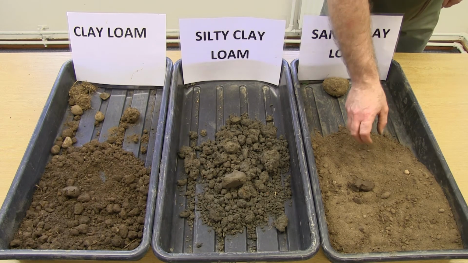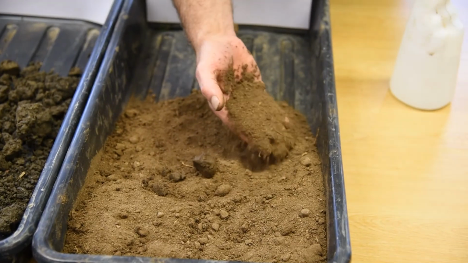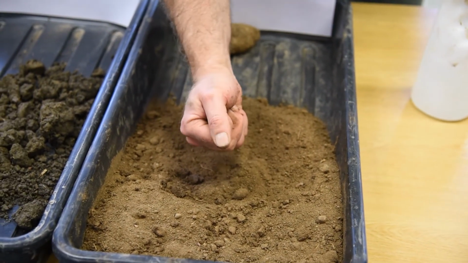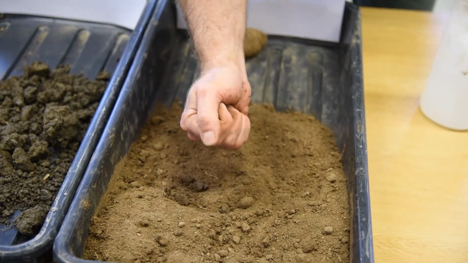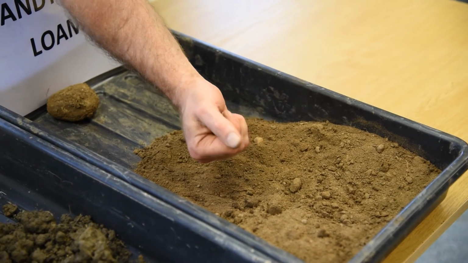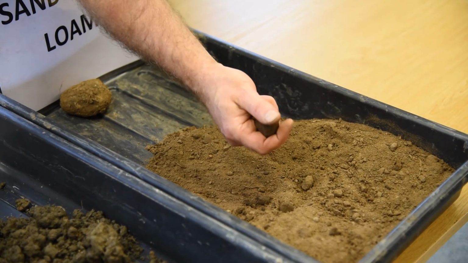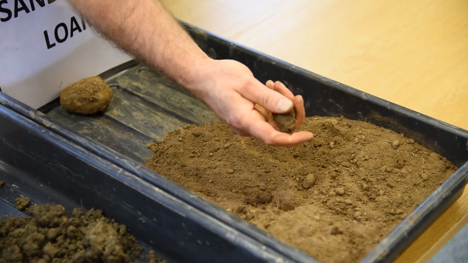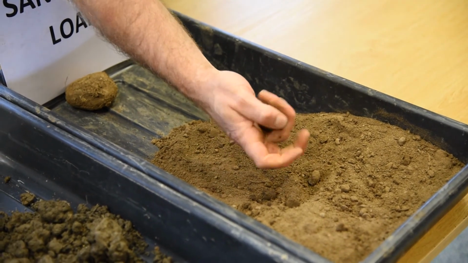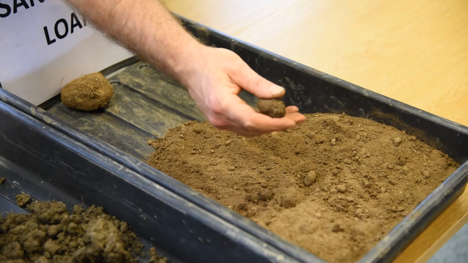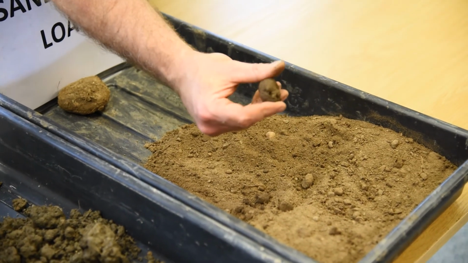I've chosen a real challenging one here because it does look like this soil could actually be a sandy loam or even a loamy sand. But once I've worked that soil, got rid of the structure, and down to the texture, I see that it's forming a nice solid ball that'll hold its shape under a little bit of pressure. It takes quite a bit of pressure to break it up.